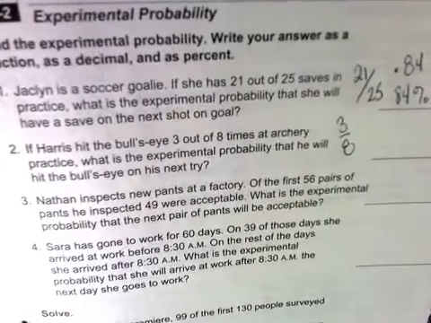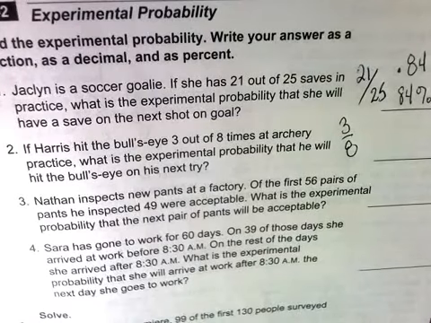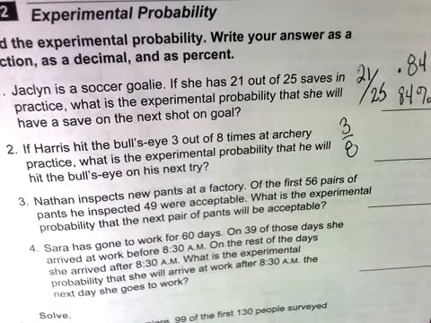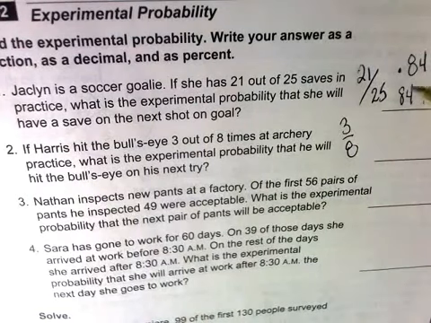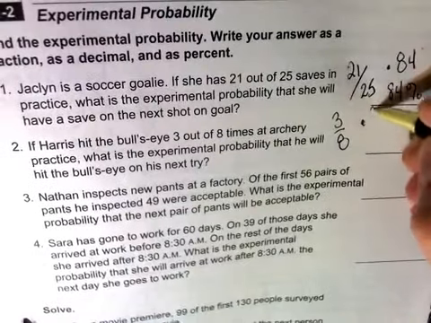So now we're asked to change that to a decimal and into a percentage. Again, to change that into a decimal, you're going to divide. Numerator divided by denominator, 3 divided by 8. 3 divided by 8 is going to change into 0.375.